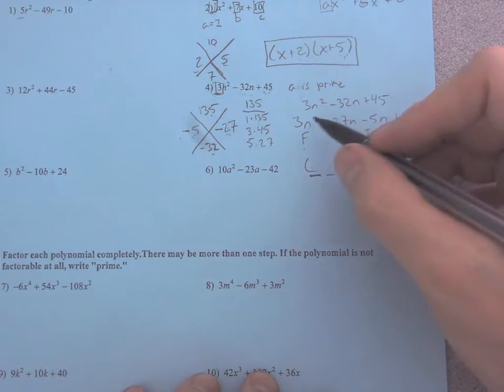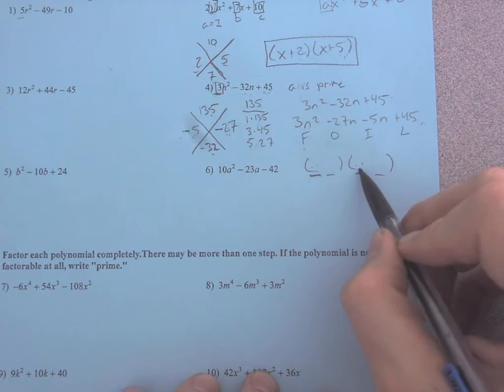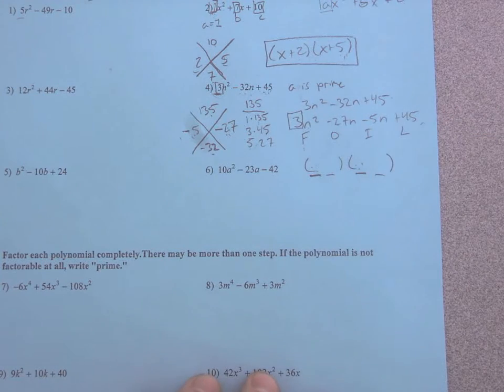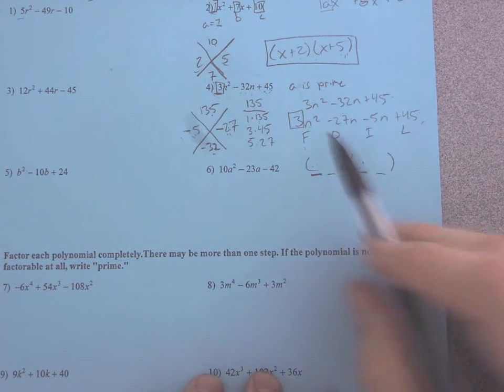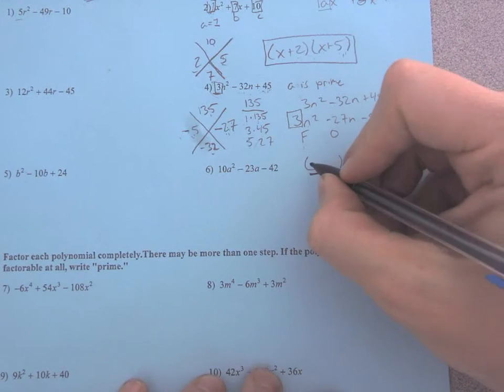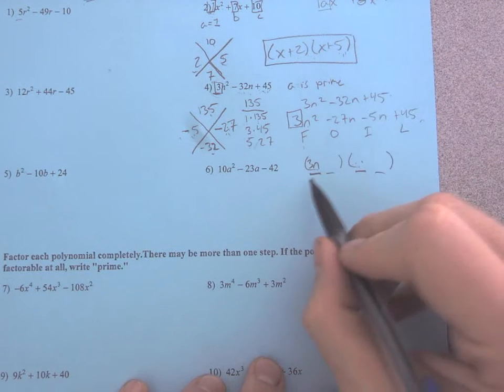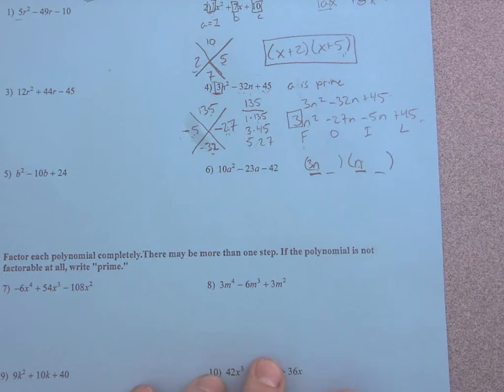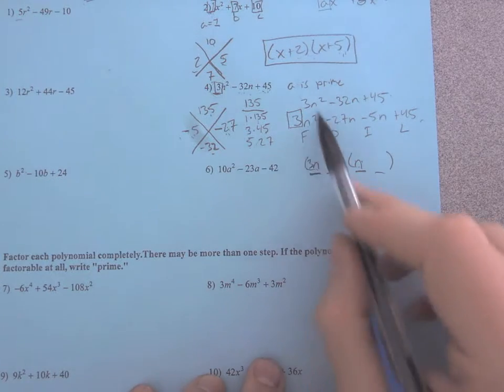Now because it's n squared, I know I have an n here and an n here. And this is the other key. Because a is prime, there's only one way to factor 3. It's 3 and 1, right? There's no other options because it's prime. So I know for sure that one of my terms up here has to be a 3n and the other one has to be a 1n. That's the only possibility to get me a 3n squared.